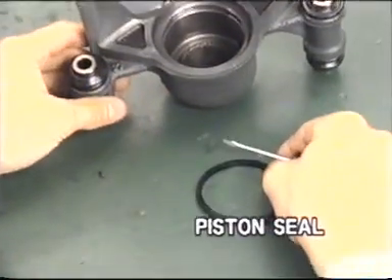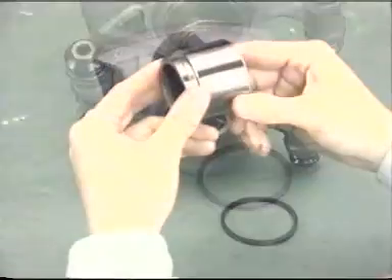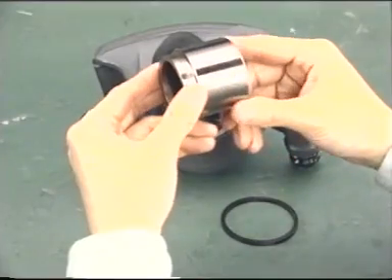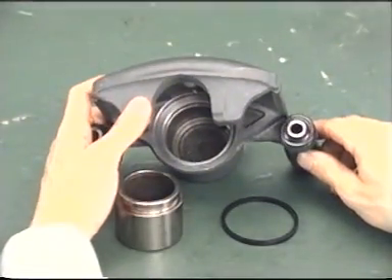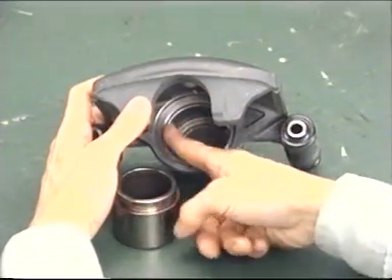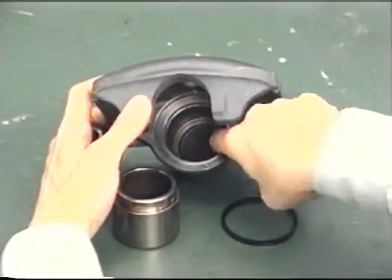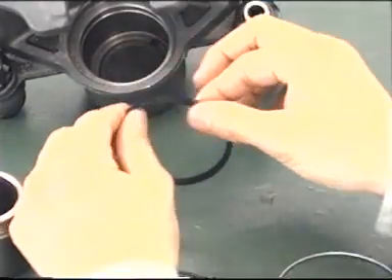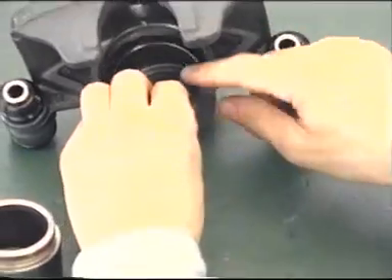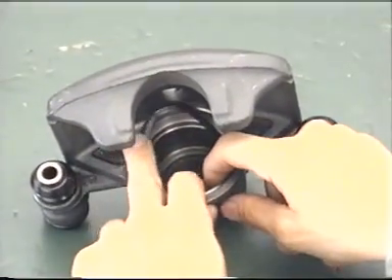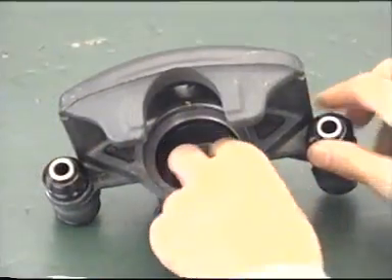Remove the piston seal using a screwdriver and the disassembling is completed. Observe to make sure there is no damage to the piston or piston cups. When assembling, apply grease to the piston seal, piston, cylinder boot, and install the set ring.